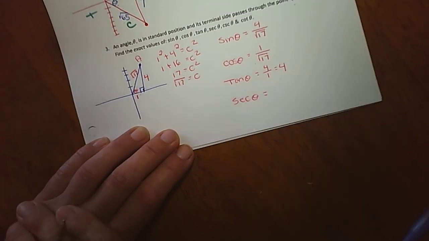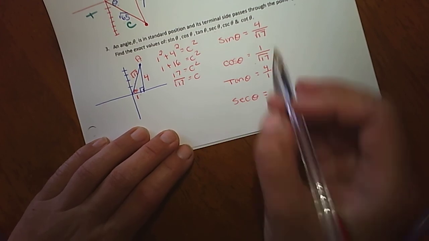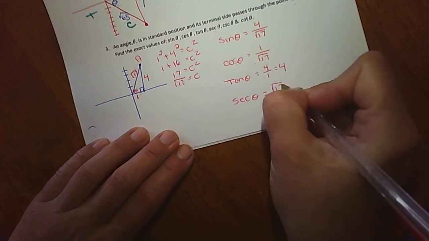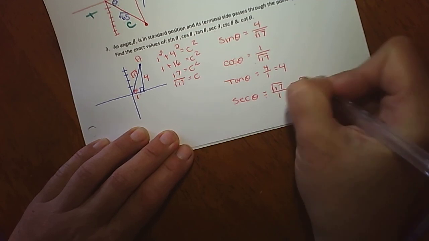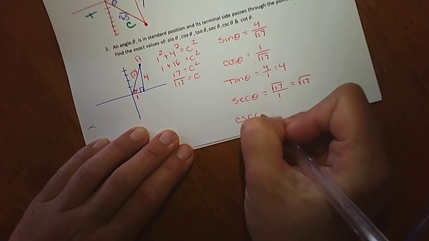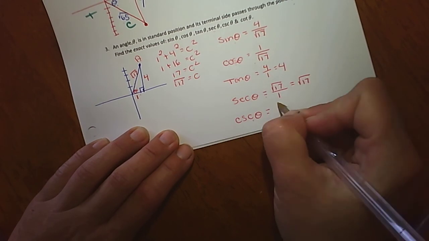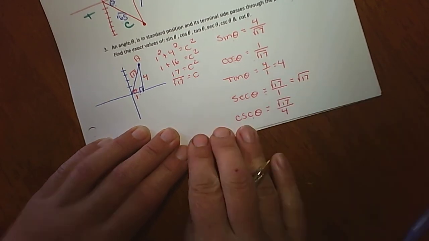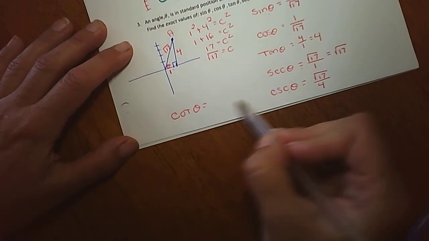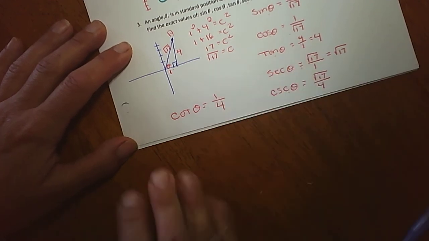All right, now secant. Who is secant related to? Secant is the reciprocal of cosine. So all you have to do is take cosine and flip it over, so it'll be radical 17 over 1, which is radical 17. Cosecant is the reciprocal of sine, so I'm going to flip that over, which would be radical 17 over 4, and I'll put cotangent over here. Cotangent is going to be the reciprocal of tangent, which was 4 over 1. So that guy is going to be 1 over 4.